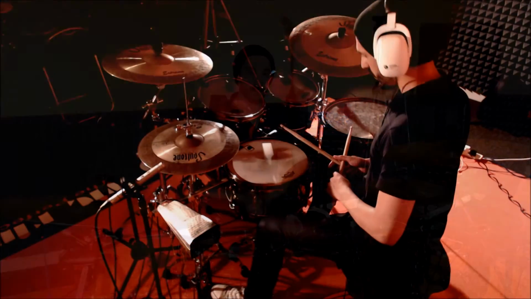I'm gonna play just the 16th notes, 8th note triplet combination on the snare only against the metronome, so you see how it sounds, the transition from the first two beats to the 3 and 4. Let's check it out.